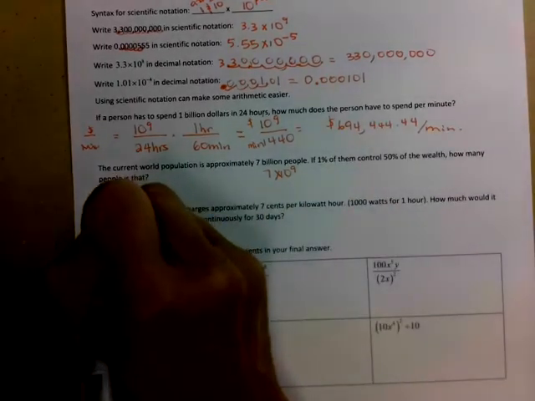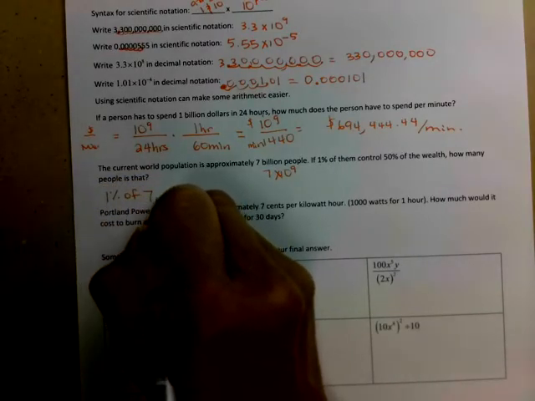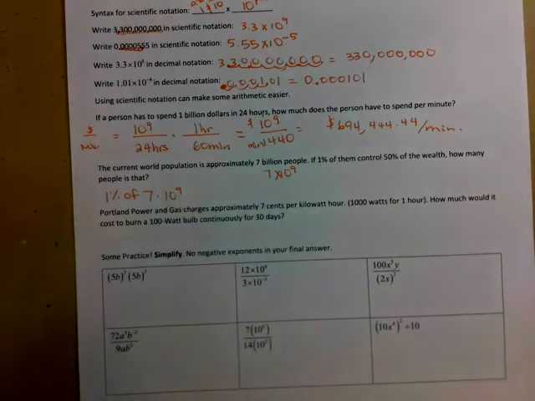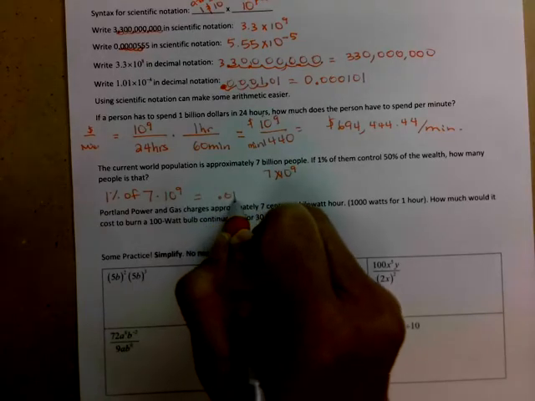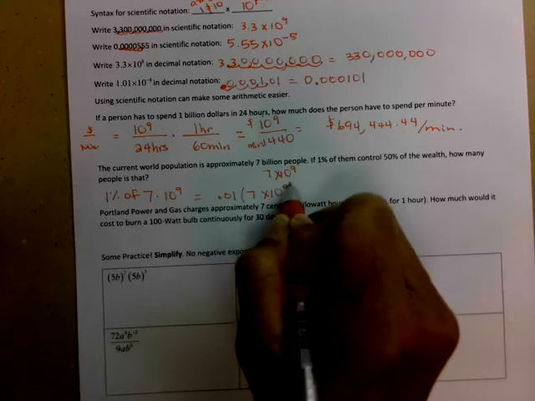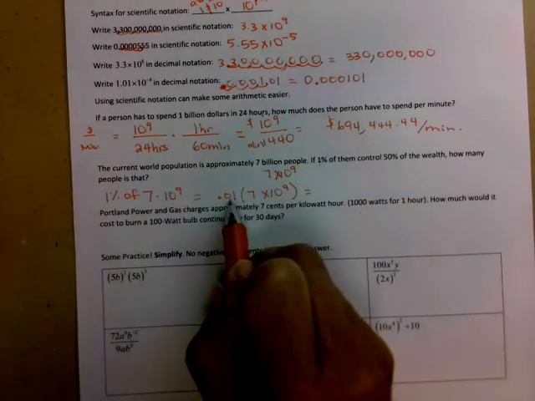So 1% of 7 billion. So 1% as a decimal is 0.01 times 7 times 10 to the 9th. And if you want, you can even turn that, right?